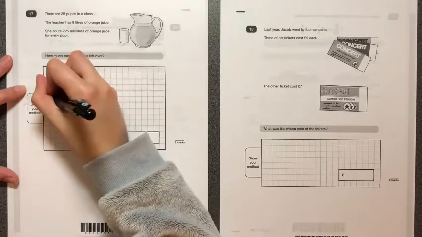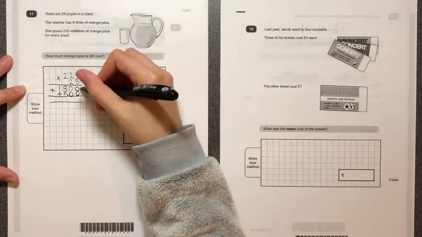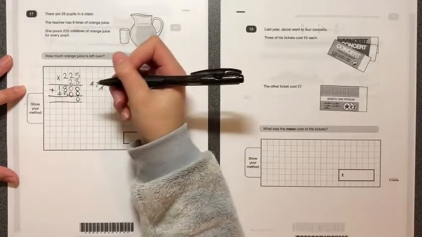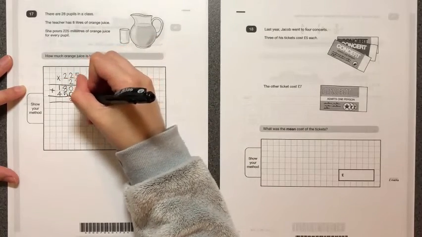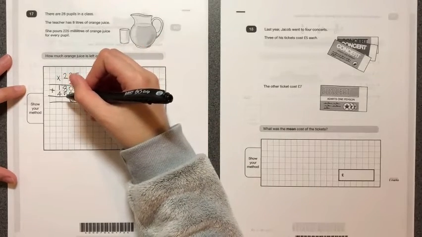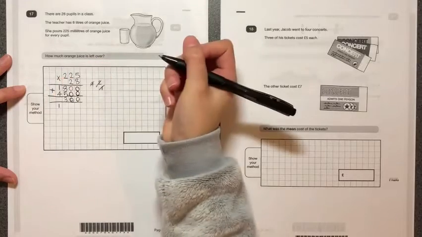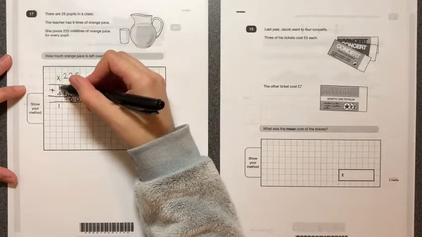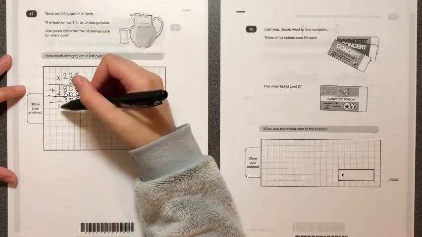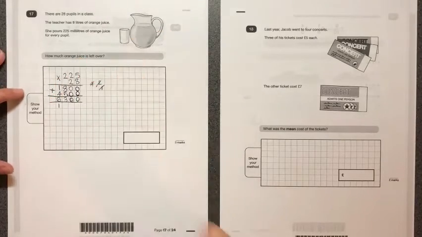Now we're going to add these 2 numbers together. 0 plus 0 is 0. 0 plus 0 is 0. 8 plus 5 gives us 13. 1 plus 4 is 5. Plus this 1 is 6. That gives us 6,300.